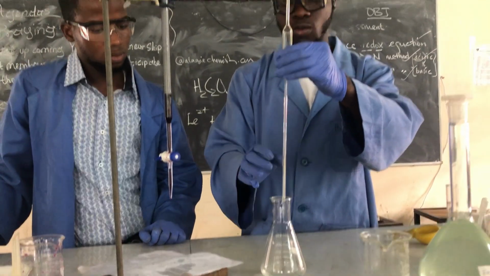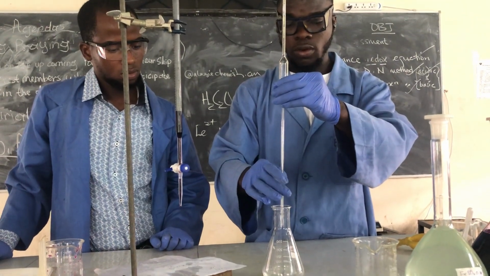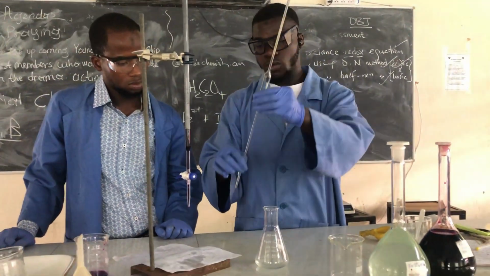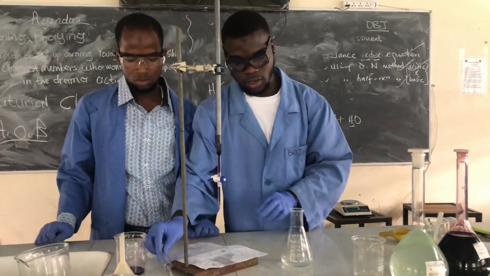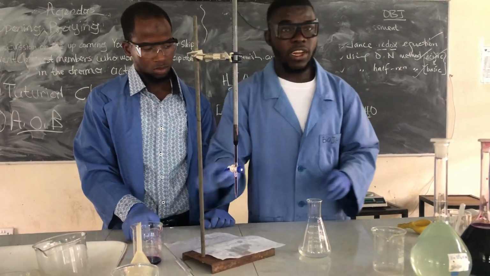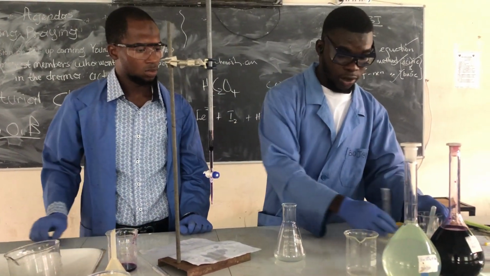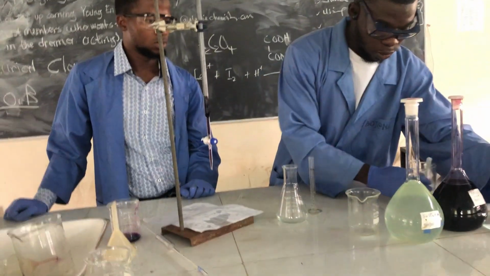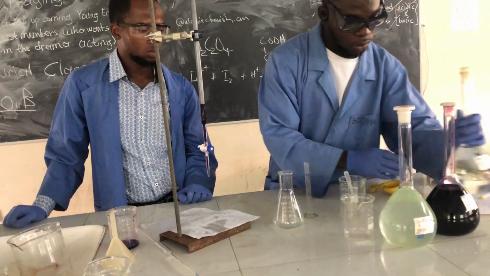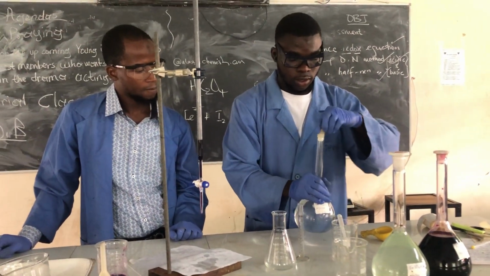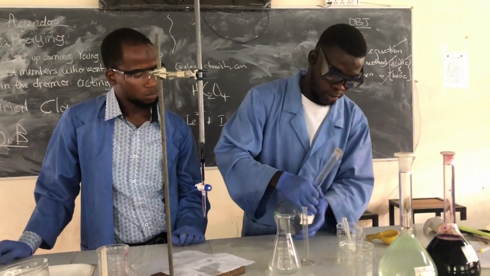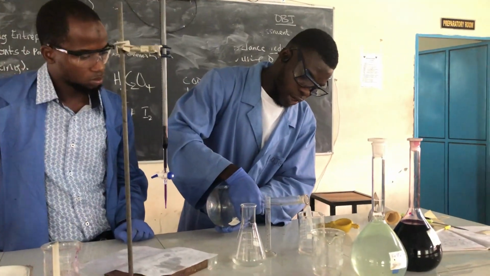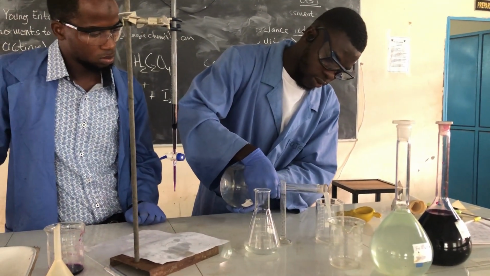Now in this reaction, you should be very careful to avoid the iron(II) oxidizing to iron(III). So what we need to do, we are going to acidify this. We are going to add 10 ml. That is going to keep the iron(II) from oxidizing.